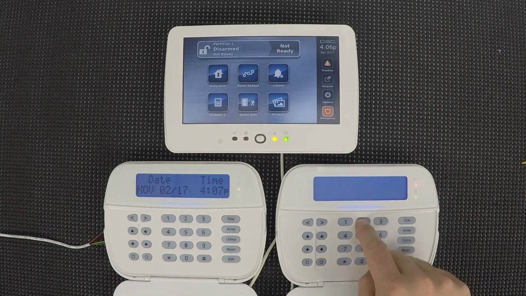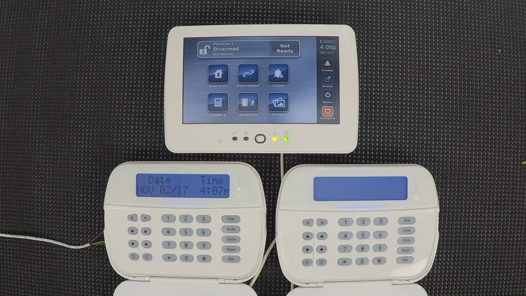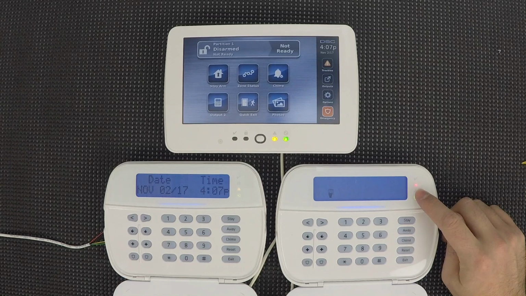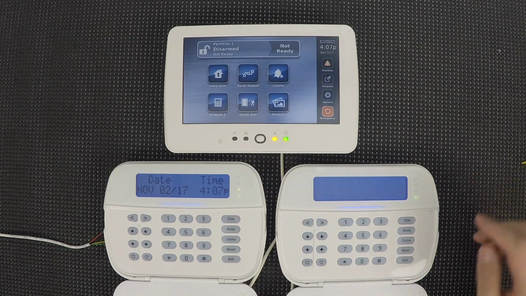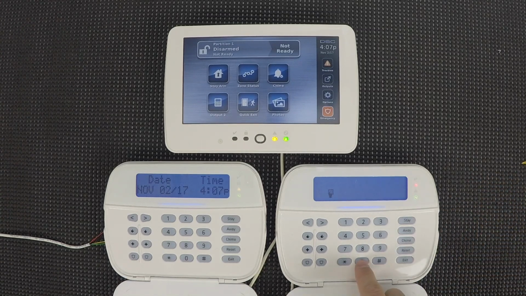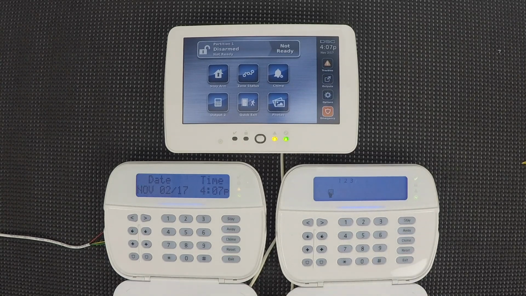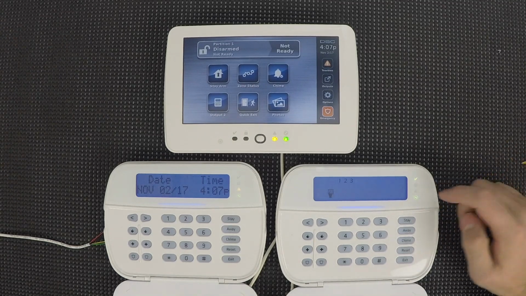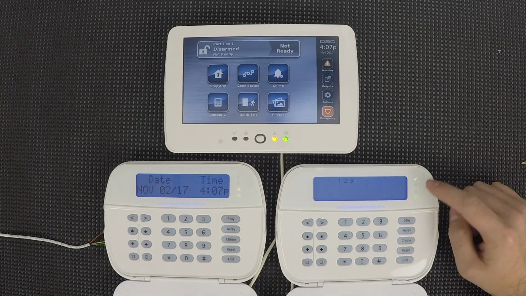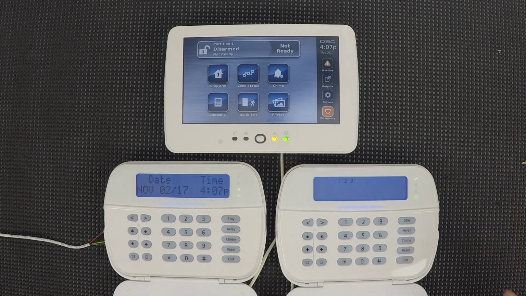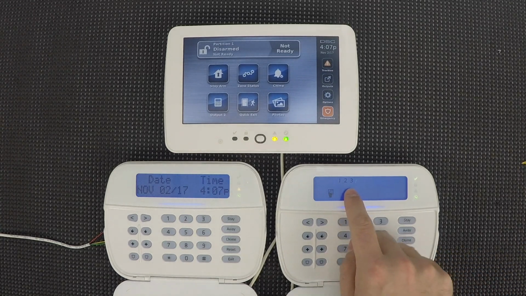Let's go to 201. And now the only change we see is this lock symbol flashing. So let's go ahead and go to 001. Now we did get a little bit more change here. The green check showed up. Basically the lock flashing and the green check just tell you how deep into programming you are, how many levels. And then you can see we have zones 1, 2, 3 on.